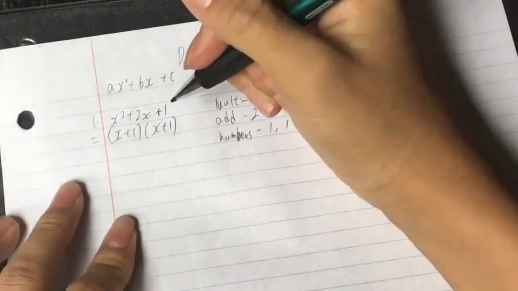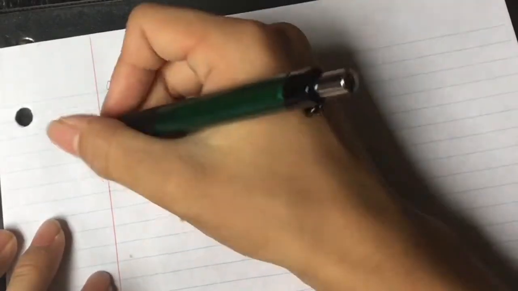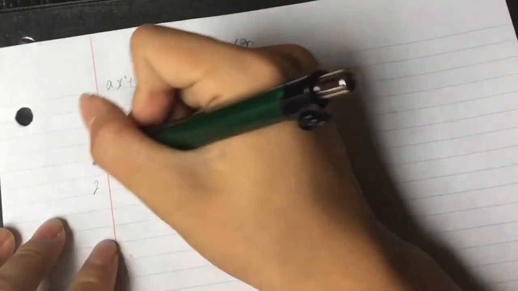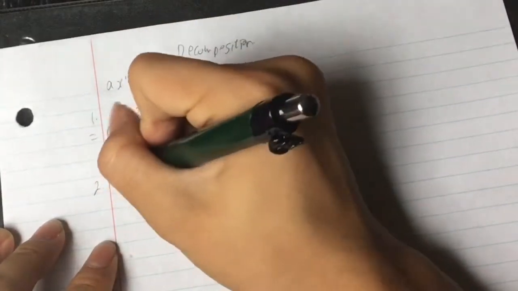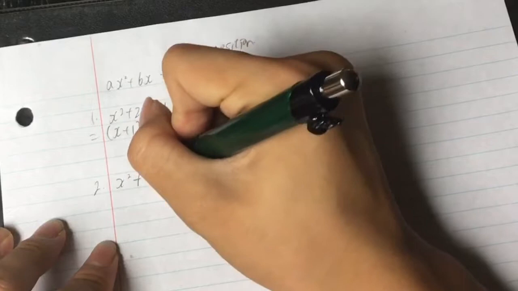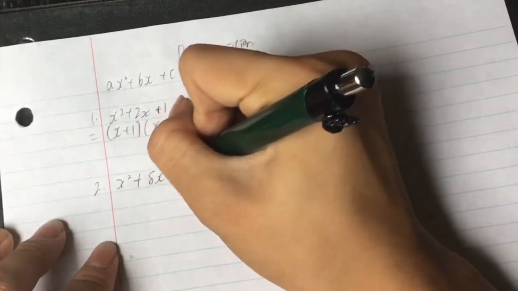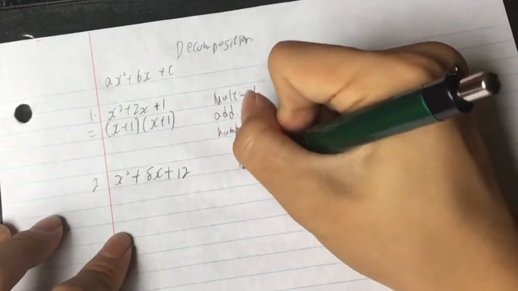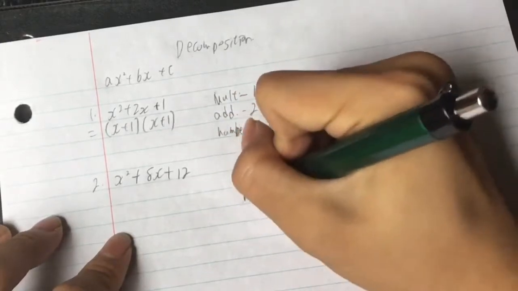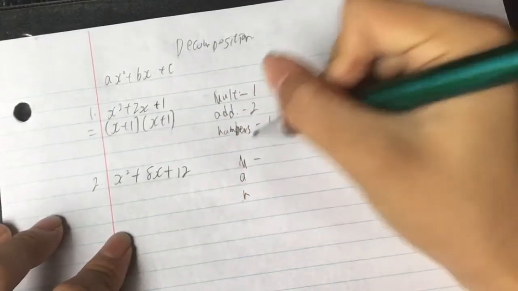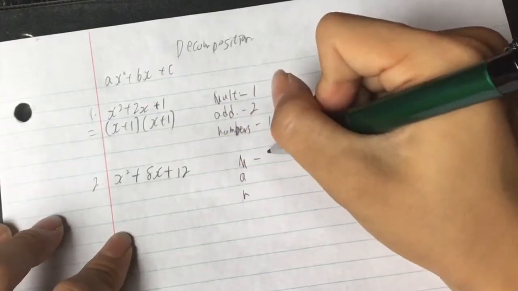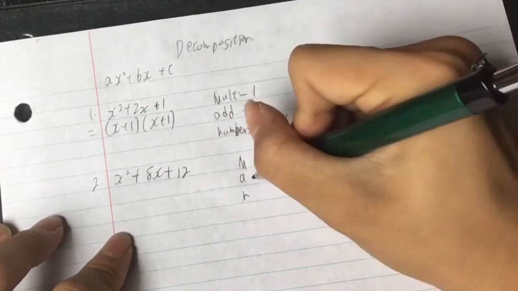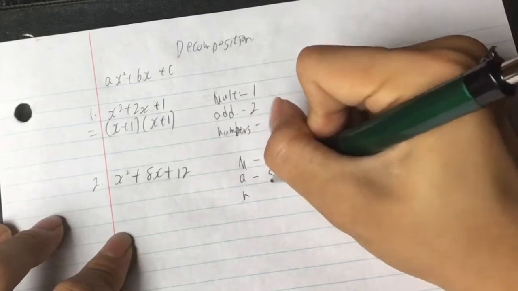Simple. Now let's do a little more complicated example. Let's say x squared plus 8x plus 12. Once again, here's man: two numbers that have to multiply to 12 and add up to 8.